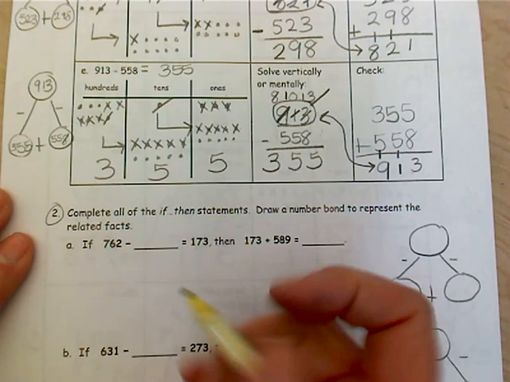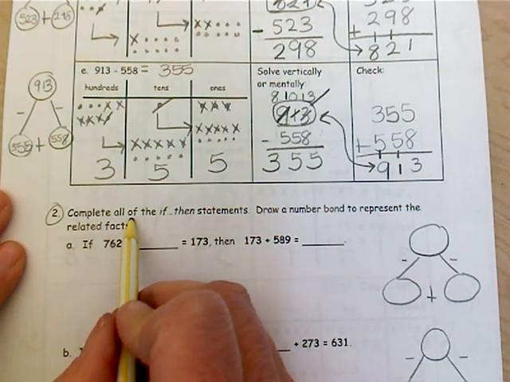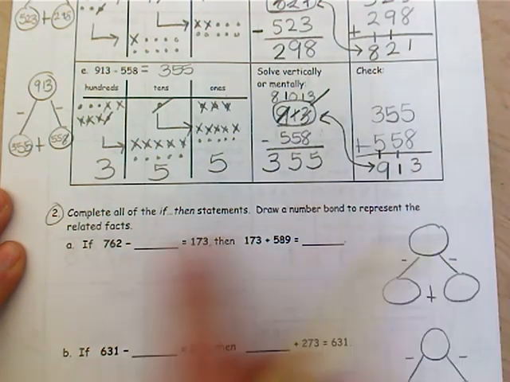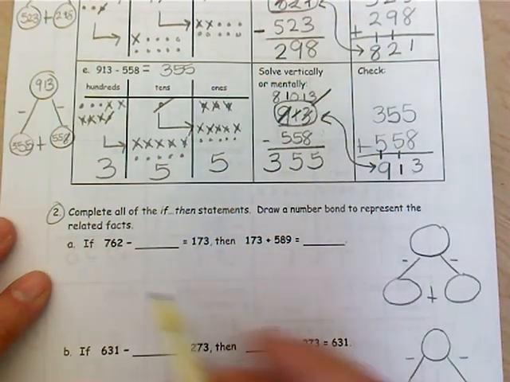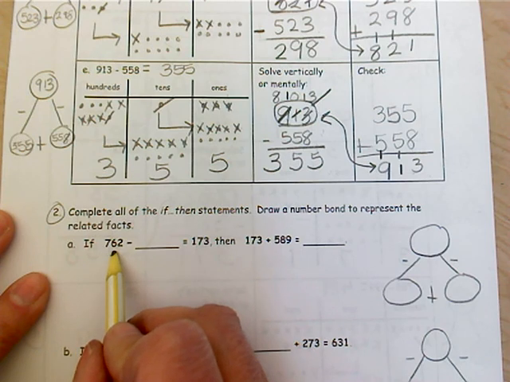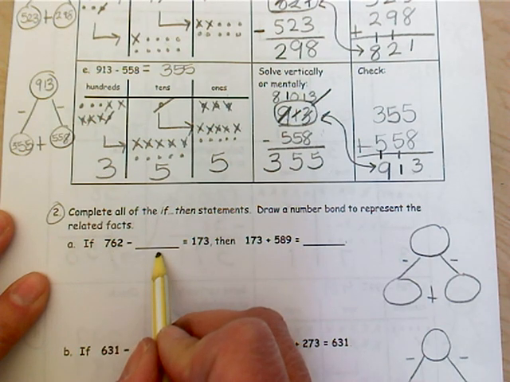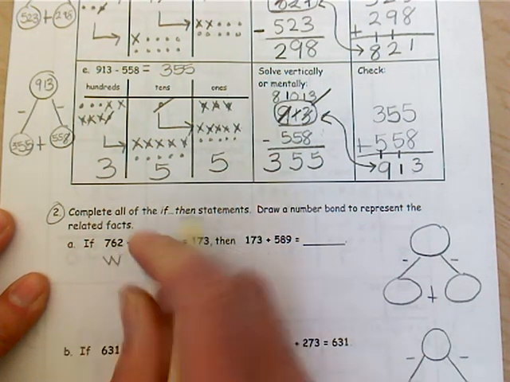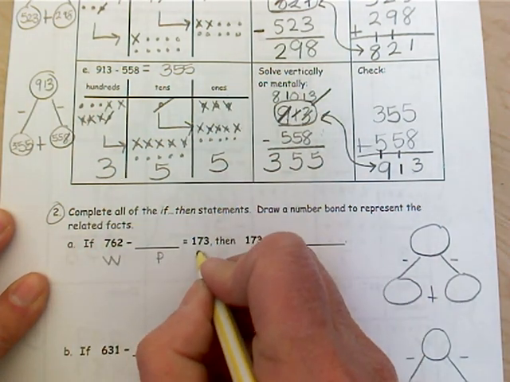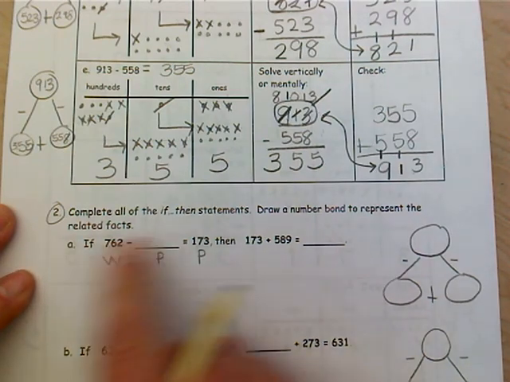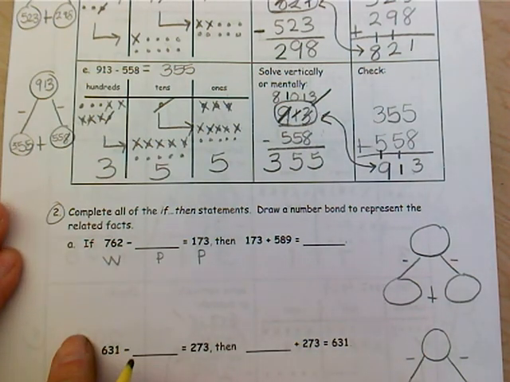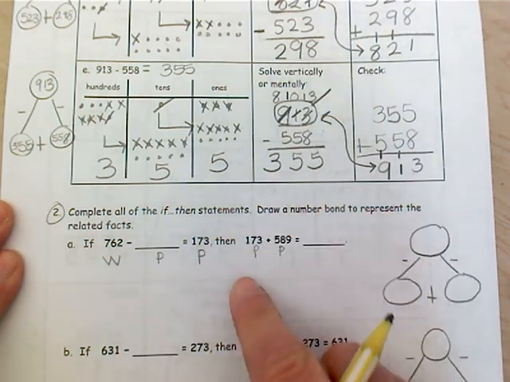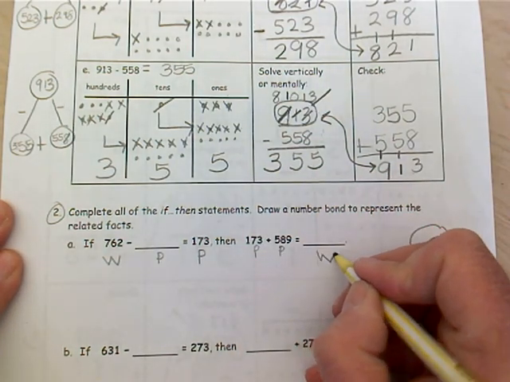Okay, I'm back. So we're going to complete all of the if and then statements. So you're going to draw your number bond to represent the related facts. So I'm seeing that 762 take away something, take away a part, because here's a part. So this is my whole. So my whole take away a part will equal my other part. Well, I guess I could do that as a subtraction problem. But look over here, I've got my part and my part. My part and my part are going to equal my whole.